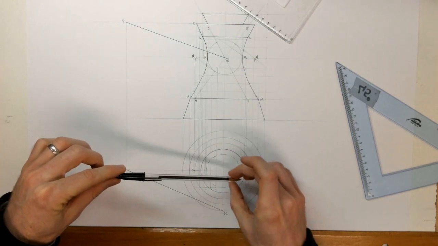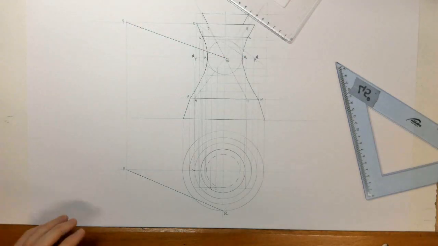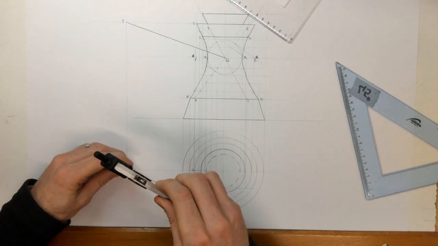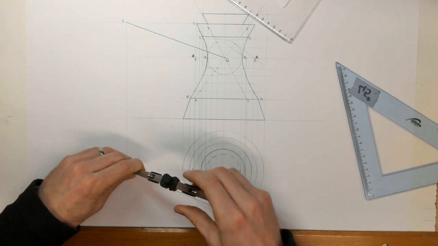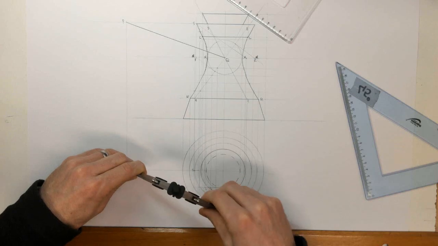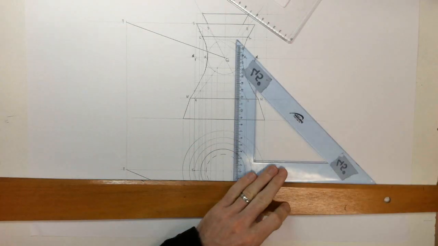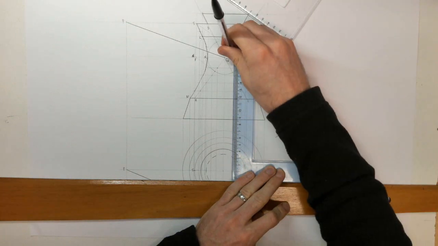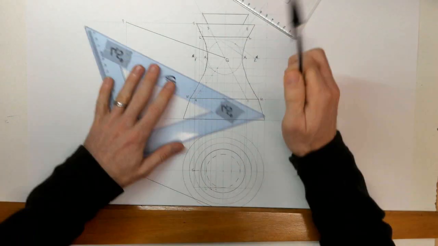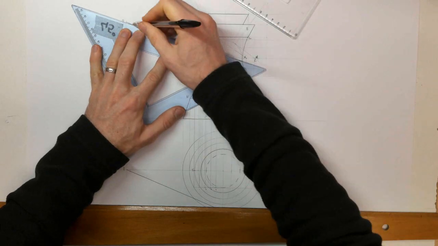So same thing if I rotate it around so that I'm looking perpendicular to it. That's probably the best thing. PQ. Check that up. So that is another true length line, PQ.